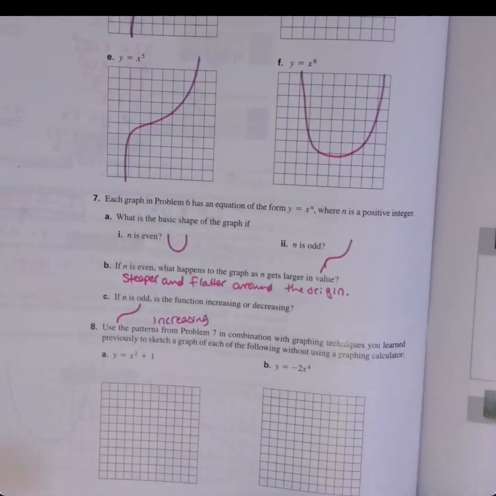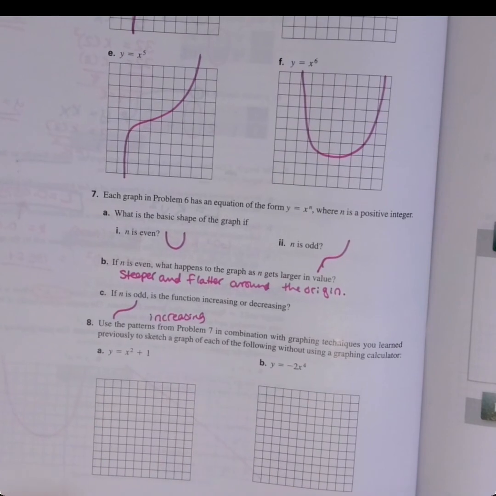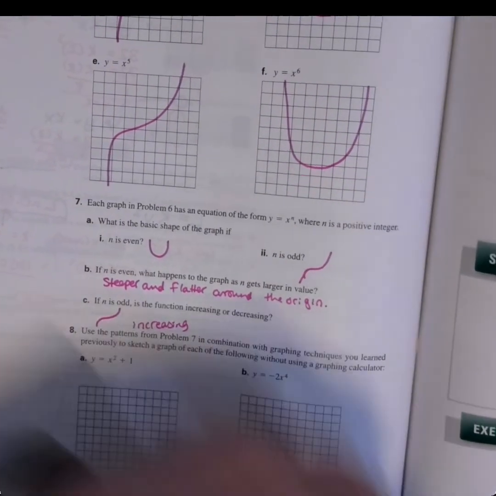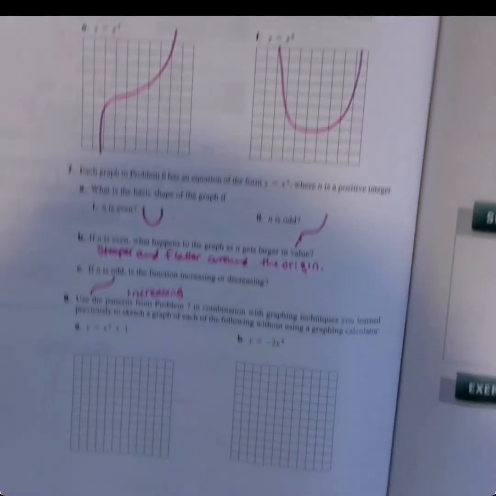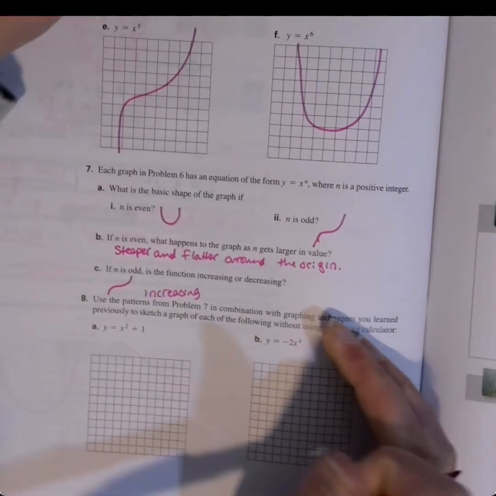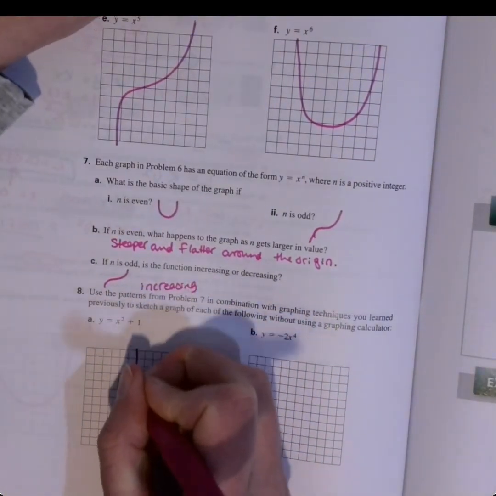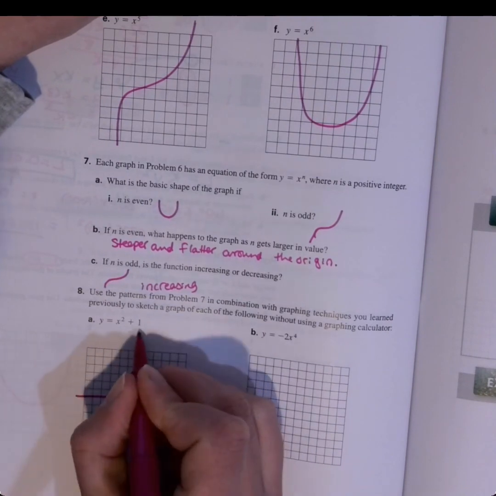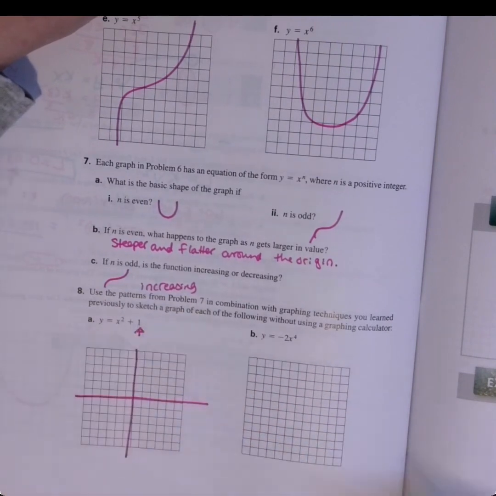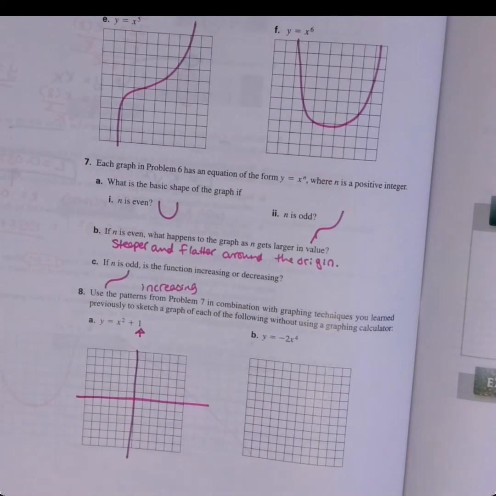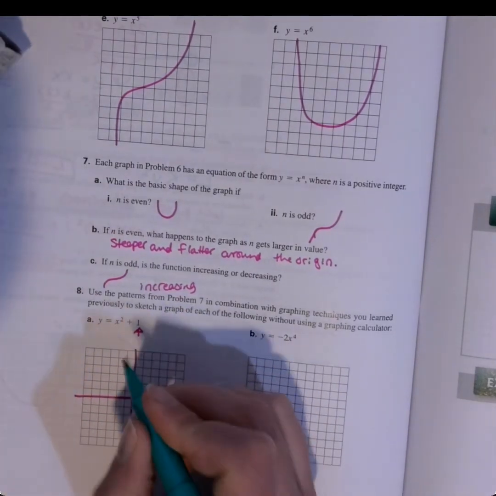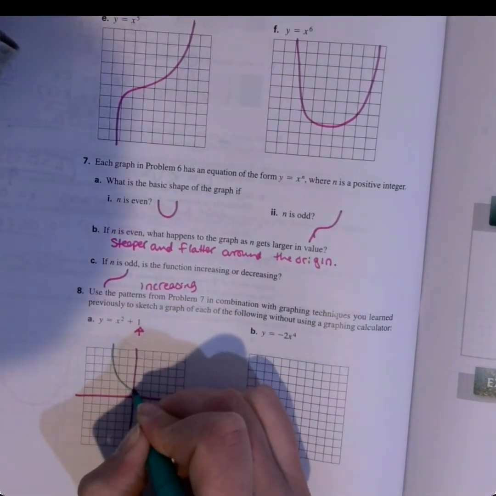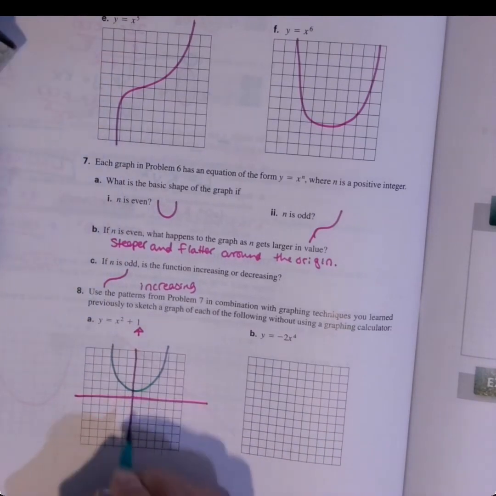Use the patterns from problem 7 in combination with graphing techniques we learned previously to sketch each of these graphs without using a calculator. I better draw in some axes so that I can do that. Y equals x squared plus 1. This plus 1 is an upshift. It's going to shift my vertex, my y-intercept, up 1, but I'm still going to have that parabolic shape. But I'm not going to touch the axis right here.